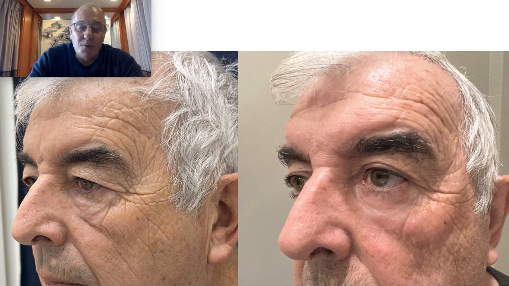We need to improve the wrinkles and the flaccidity of the skin. For this reason, the use of carbon dioxide laser is mandatory. Maybe next time another laser will come, but today carbon dioxide laser is the best.